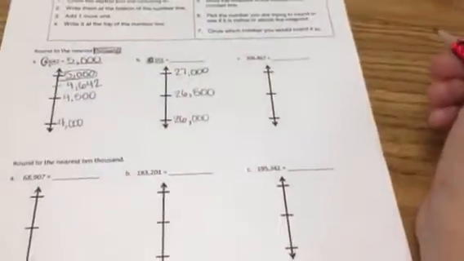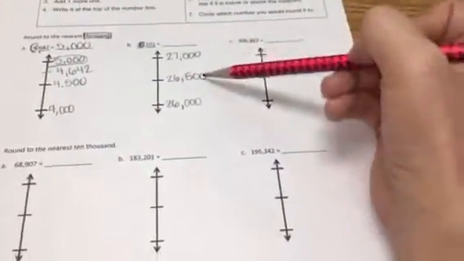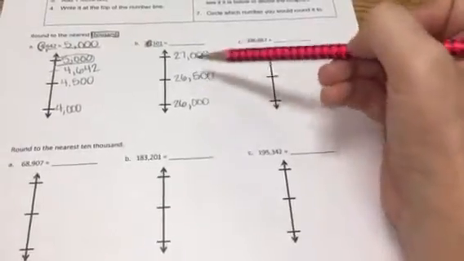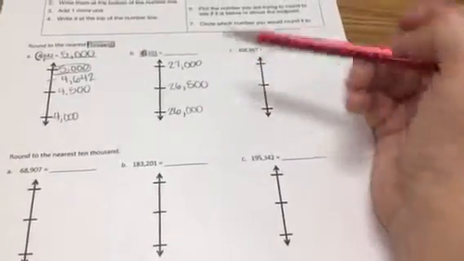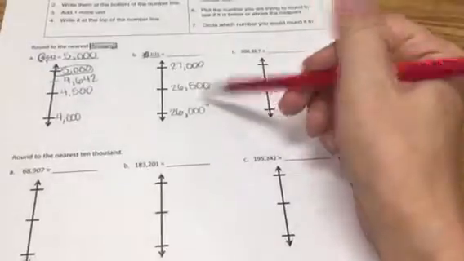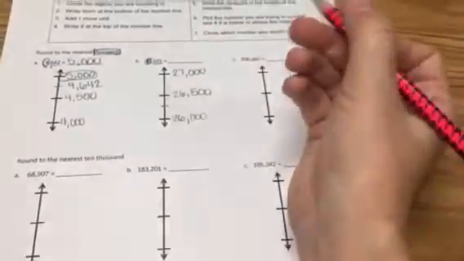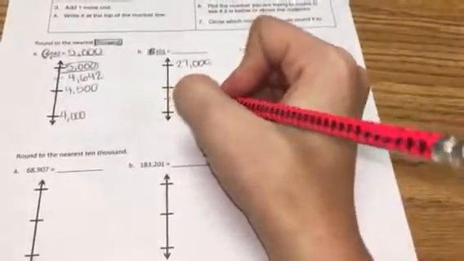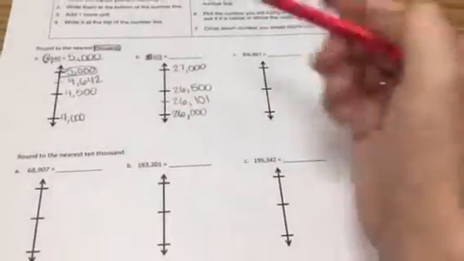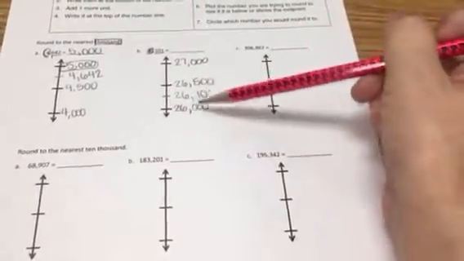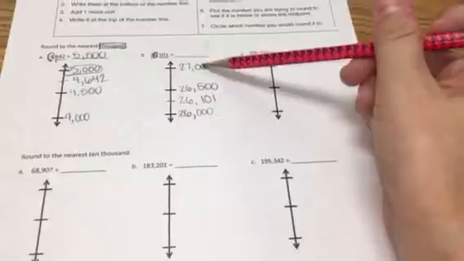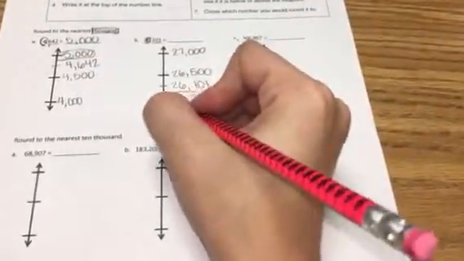I have 101. Well, is 101 smaller than 500 or larger than 500? Well, you should know that 100 is smaller, so it's going to be plotted somewhere down here. So 26,101. So we know that this number is closer to 26,000 than 27,000. So I'm going to circle it, and then I'm going to write it.